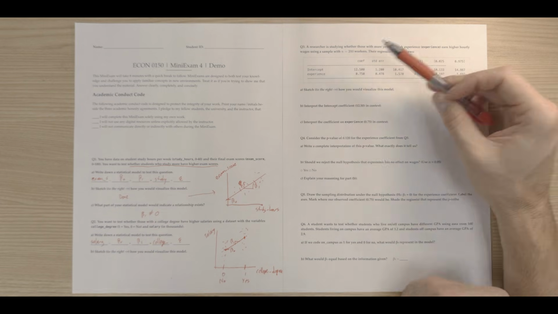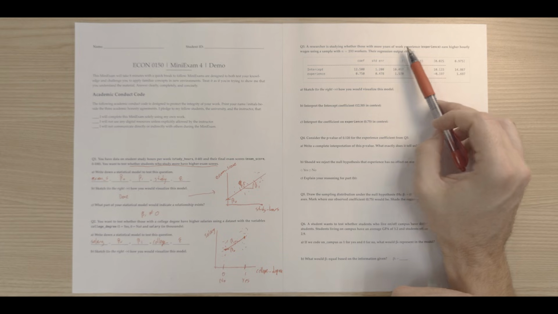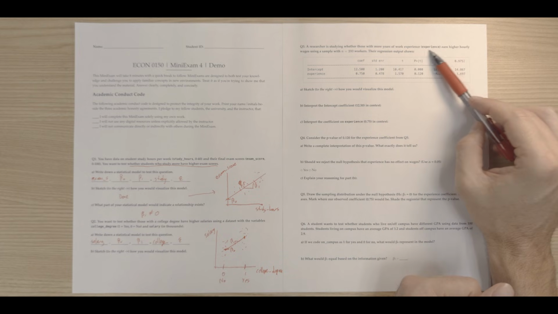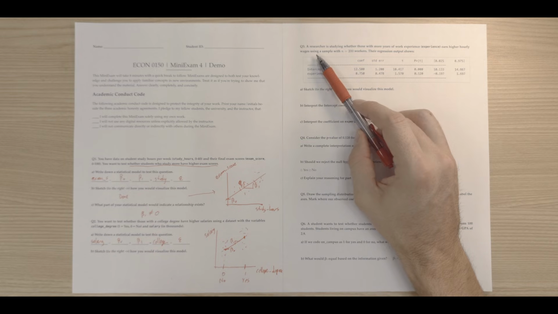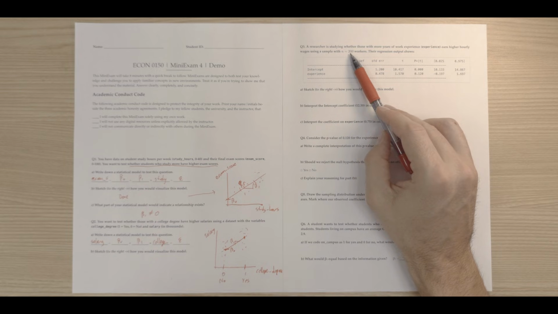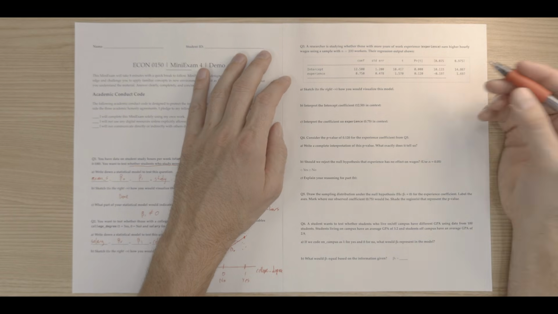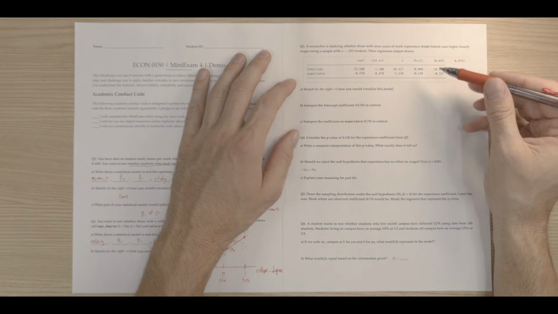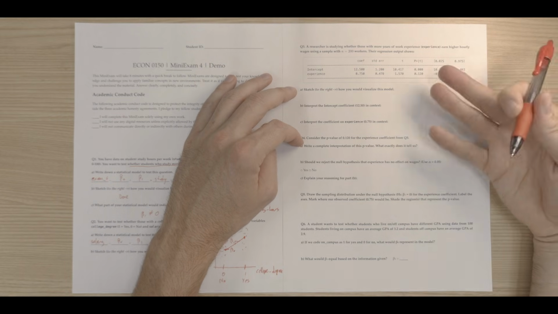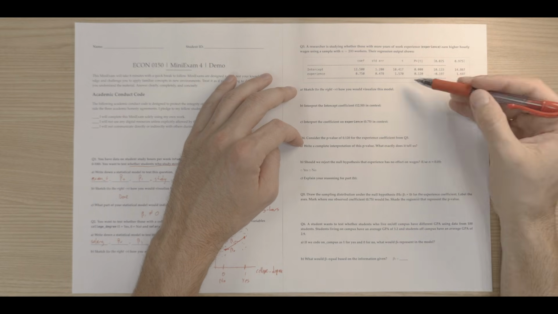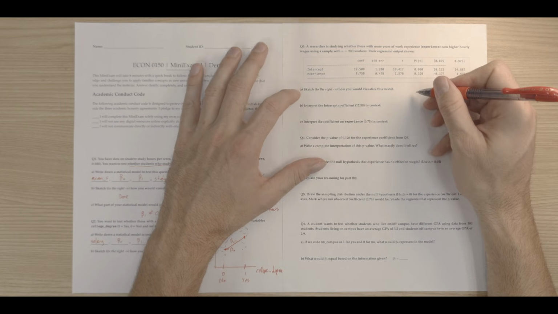All right, so question 3. Researchers are studying whether those with more years of work experience, measured with this variable experience, earn higher hourly wages, using a sample with 200 workers. The regression output looks like this. And what we're trying to do here is write down the model and then interpret what it's telling us. So let's sketch out the model.